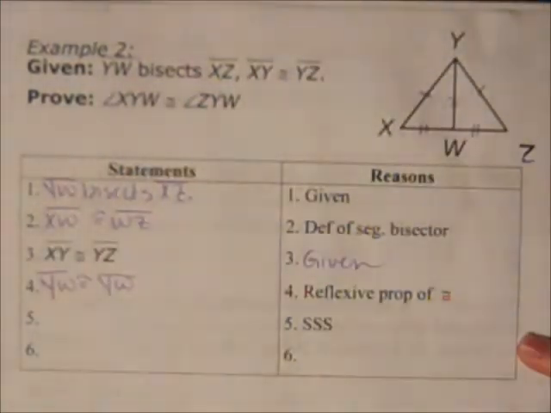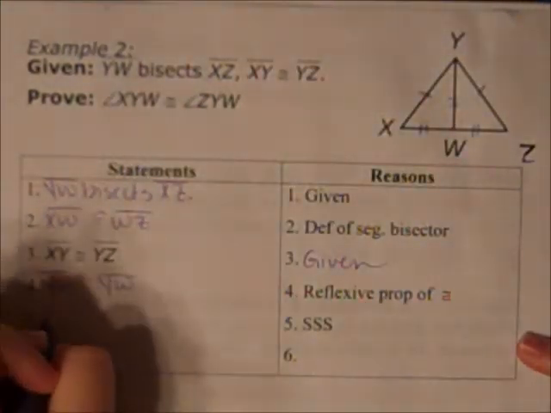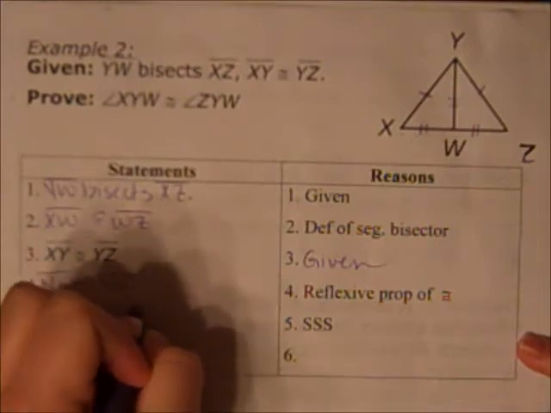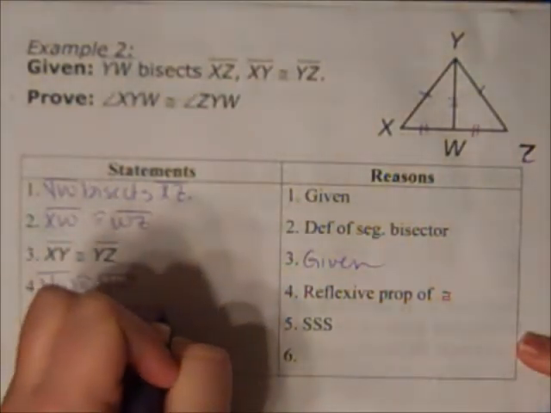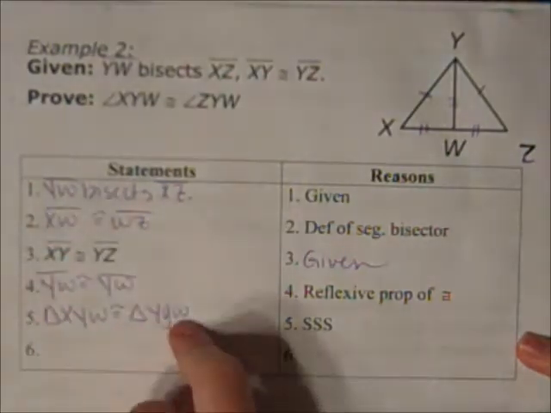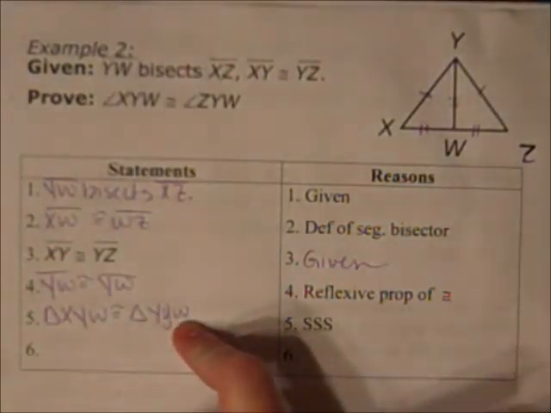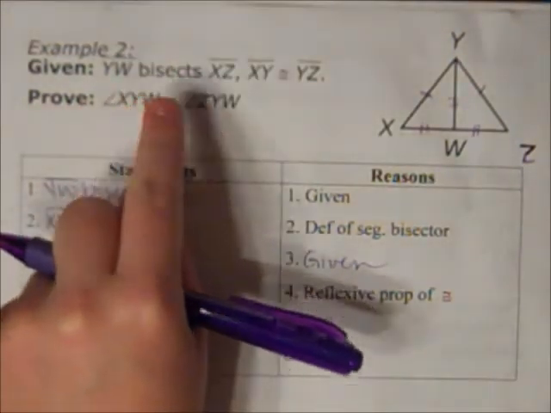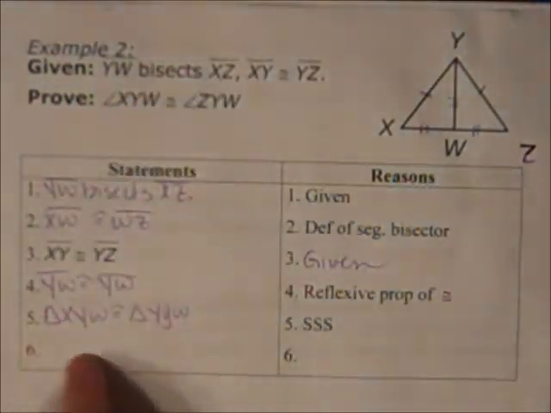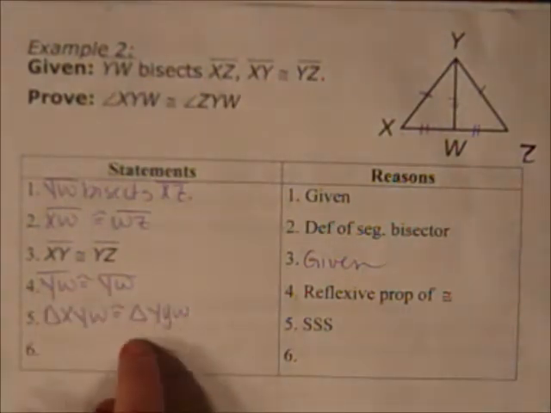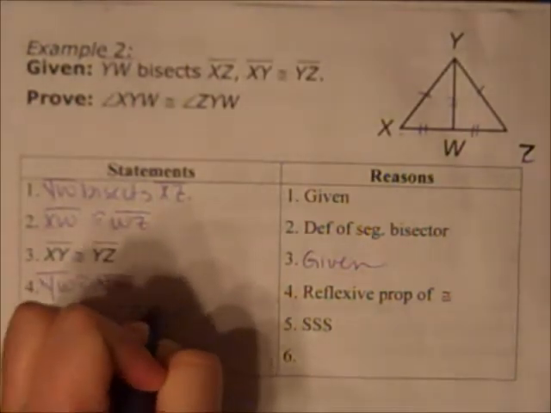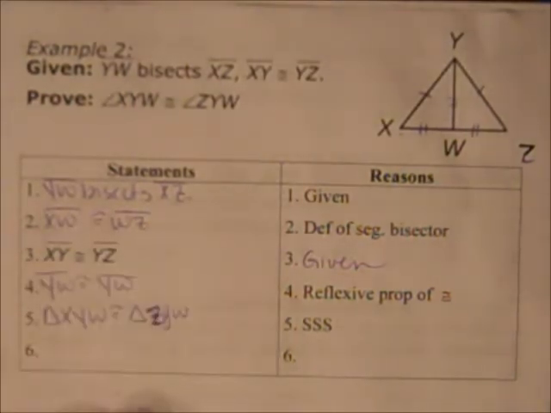So I know that the triangles, let's see, triangle XYW is congruent to triangle ZYW. Make sure you name them in the right order. This is where some of you are going to get tripped up, because in all the other proofs, the proof statement was the triangle statement. So now we have to write this congruent statement ourselves, so we have to be careful that we write it in the right order. How about ZYW?